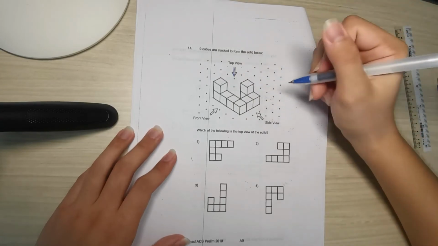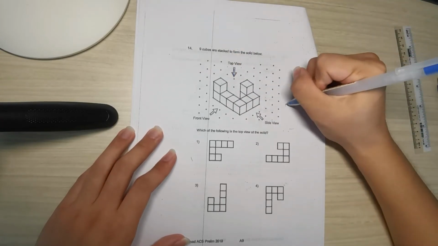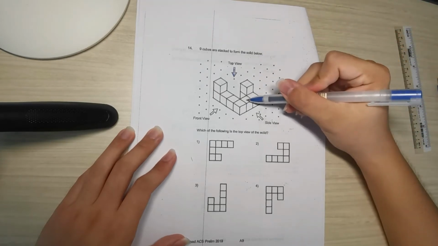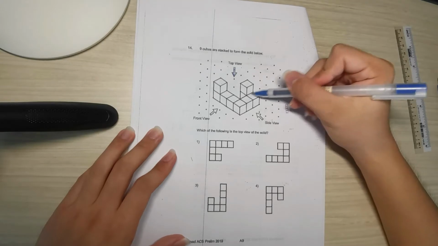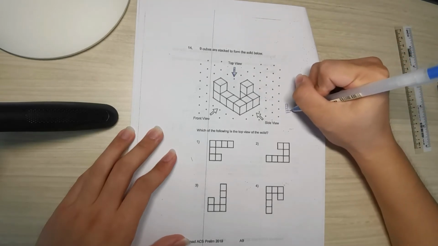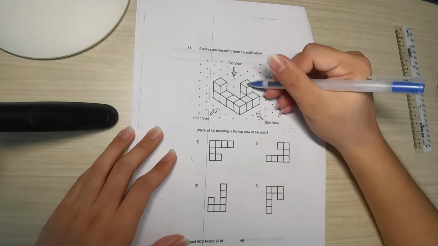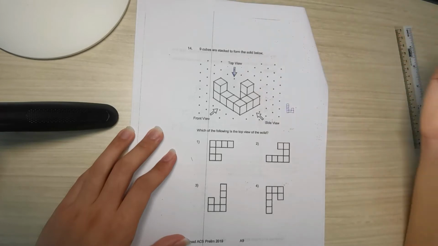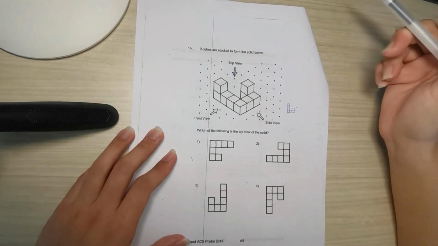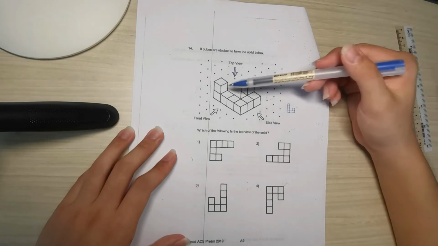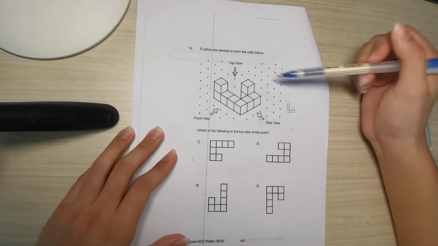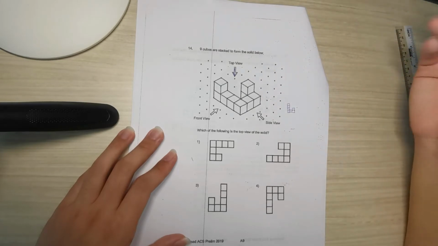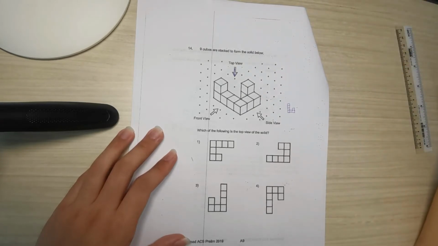So I will just draw 1, 2, 3, 4. Then I move now along to the right. There should be 1 box, 2 box, 1 box, 2 box, and up there should be another box. They are connected. So by right you should only see 1, 2, 3, 4, 5, 6, 7. There should be 7 boxes that you see if you were to look from the top view.